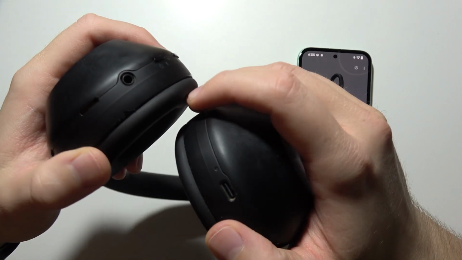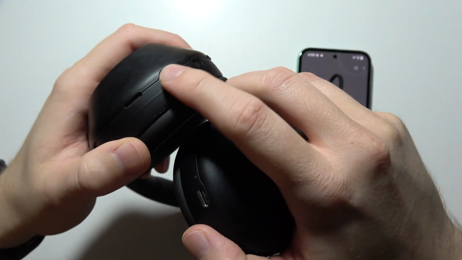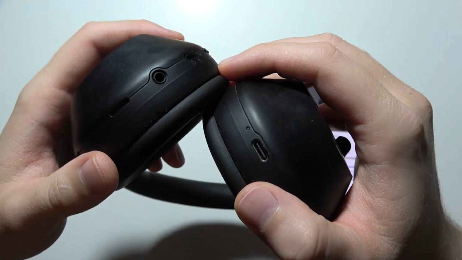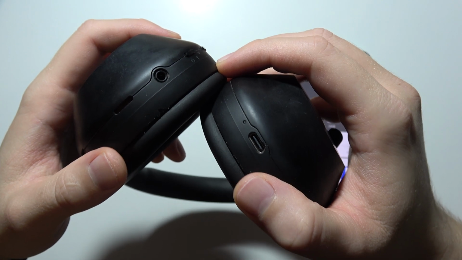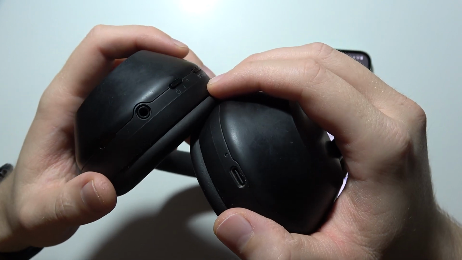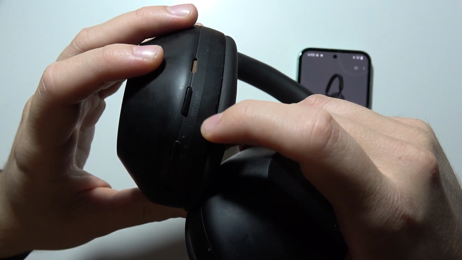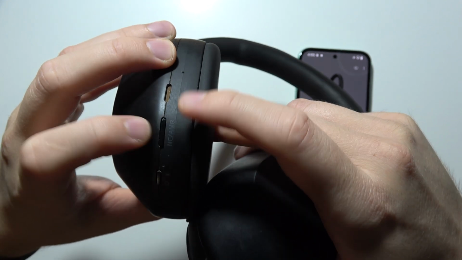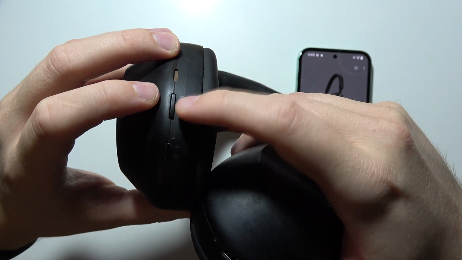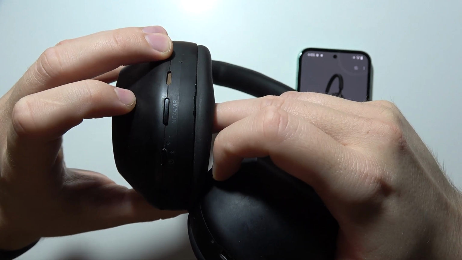So first of all, on the left side, you can actually find the 3.5mm jack. What does it mean? That you can also use a cable and use these headphones with a wired connection. Right here, you can also find the noise cancellation and ambient button, and you can use this button to change between these two modes by clicking on it once.